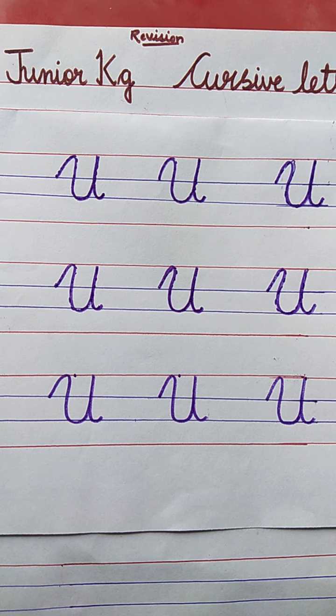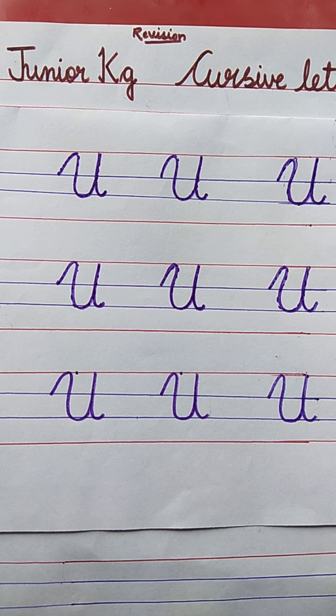Now what you have to do? Homework. You have to do the practice of cursive letter. Then you have to click a picture of it and send it to the school WhatsApp number. क्या करना है children आपको? कर्सिव लेटर्स का रिविजन करना है, प्रैक्टिस करनी है, देन आपको पिक क्लिक करके स्कूल व्हाट्सएप नंबर पर सेंड करना है. दिस इज योर होमवर्क.